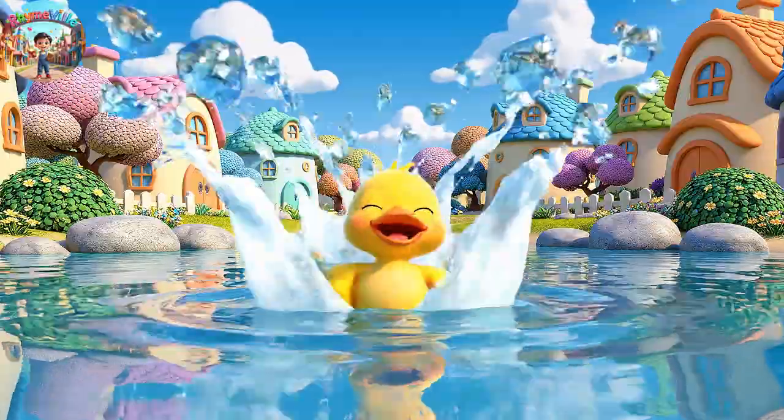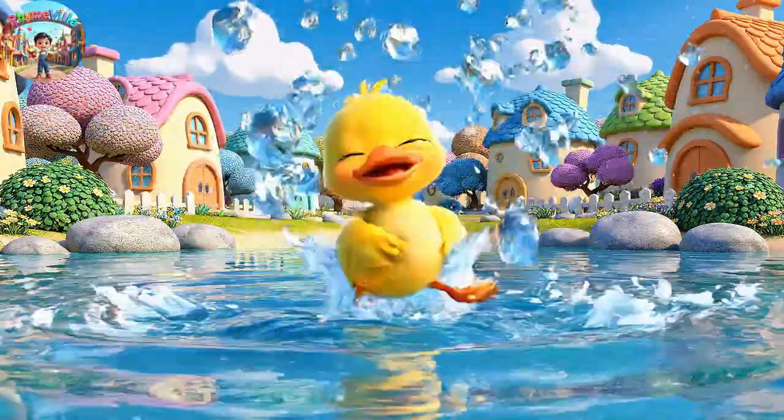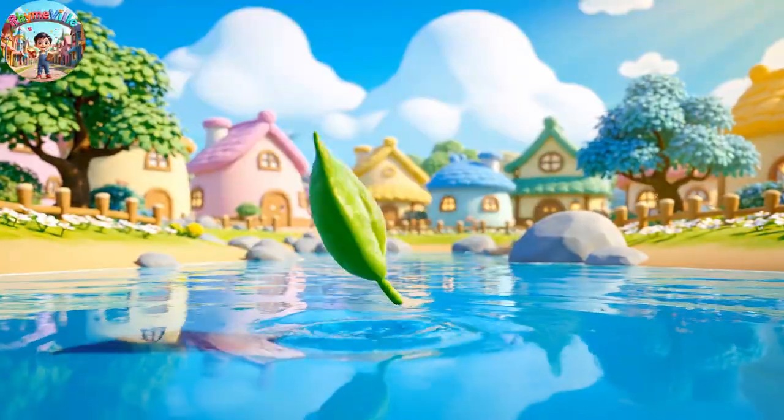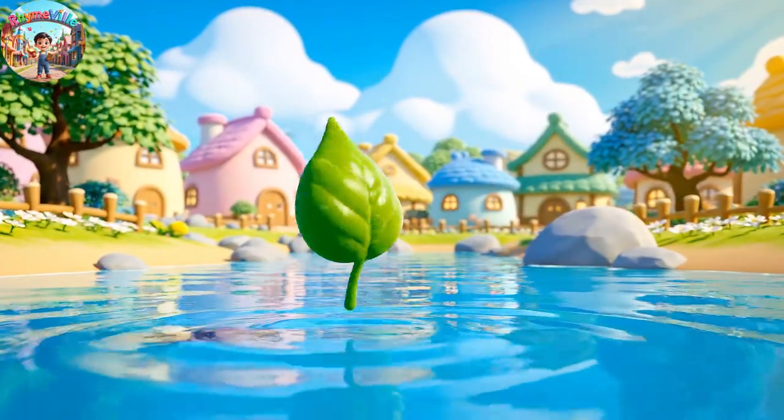Splashing in the pond. The fish swim fast, swish, swish, swish, swish. Swish, swish, swish. The fish swim fast, swish, swish, swish, swish.